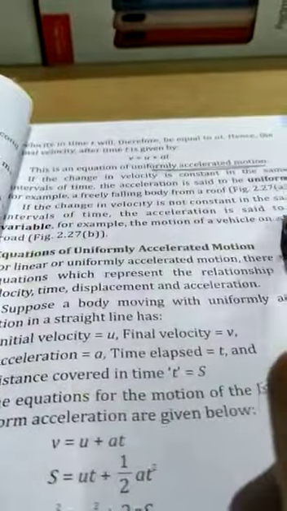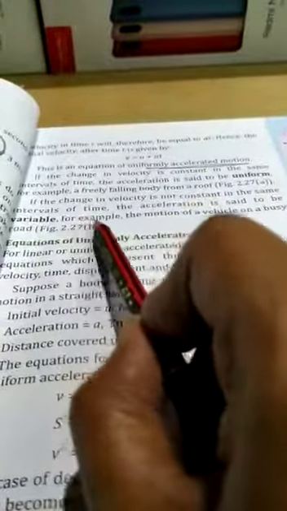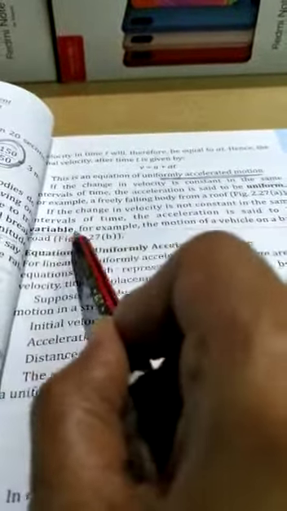If the change in velocity is constant in the same interval of time, the acceleration is said to be uniform. For example, a freely falling body from a roof. If the change of velocity is not constant in the same interval of time, the acceleration is said to be variable. For example, the motion of a vehicle on a busy road. And this variable acceleration is very common. It is very difficult to get a uniformly accelerated body.